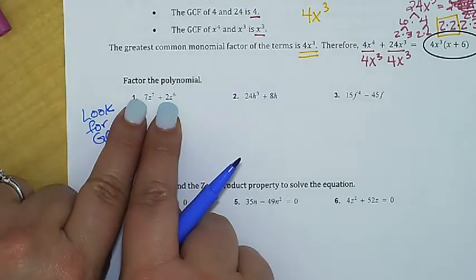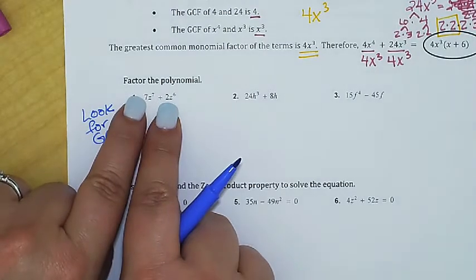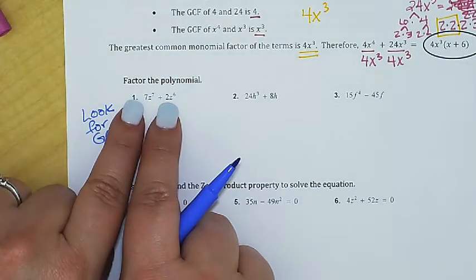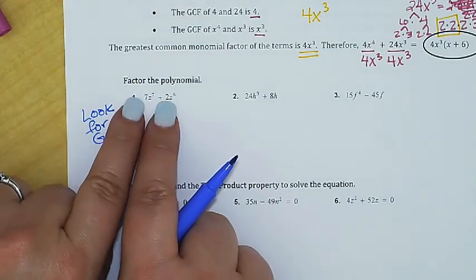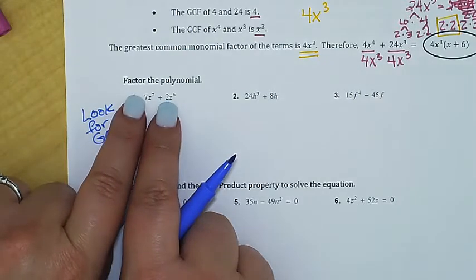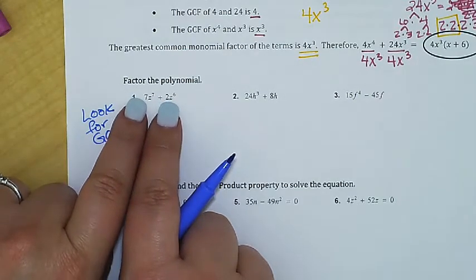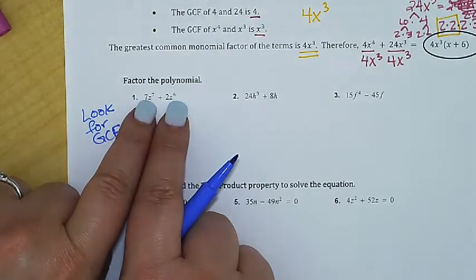7 and 2. Both of those are prime numbers. 7 only goes into 7, and 2 only goes into 2 here. So there's no GCF numerically other than 1, and we don't care about 1. So I don't have to worry about numerically speaking. These guys don't have anything that goes into both of them evenly. So then let's move on to the variables.